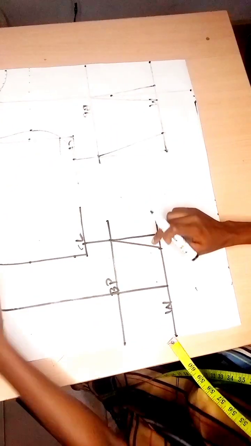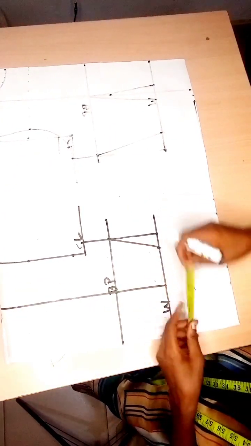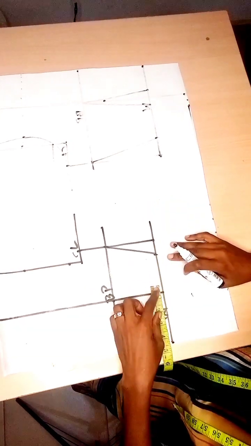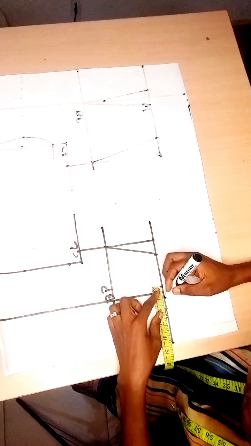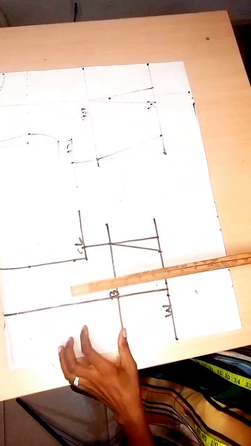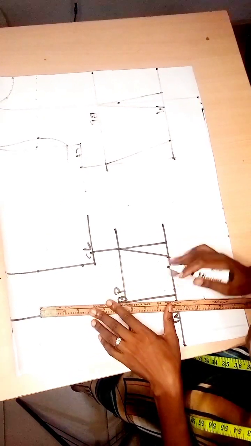Whatever you have here, you divide it by 2, you share it on your dart legs. What do we have? We have 1 inch. So we are going to share this 1 inch on our dart legs. Then we have 0.5, 0.5. I'll be connecting it to our bust point.